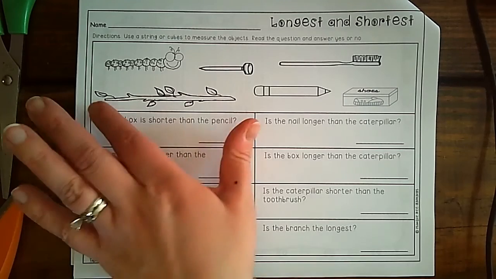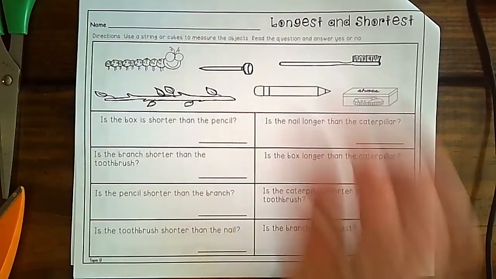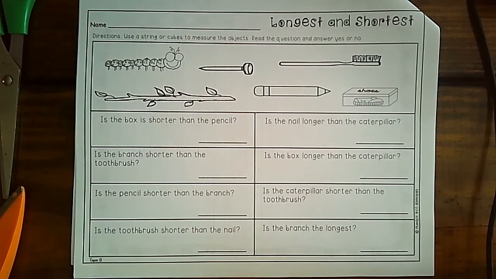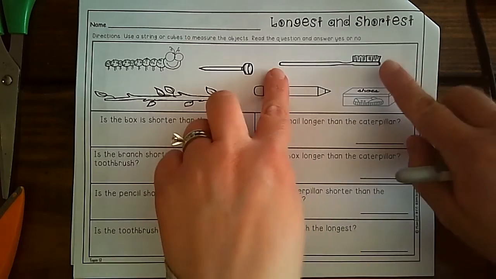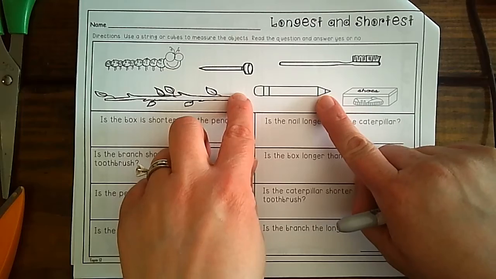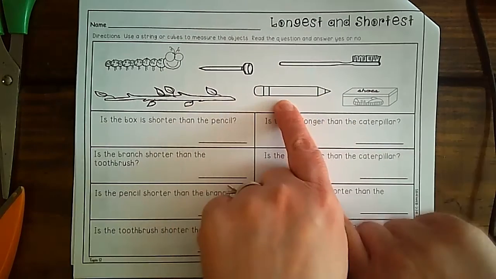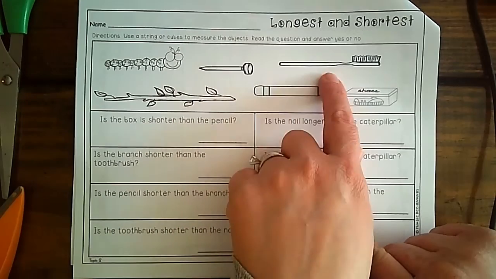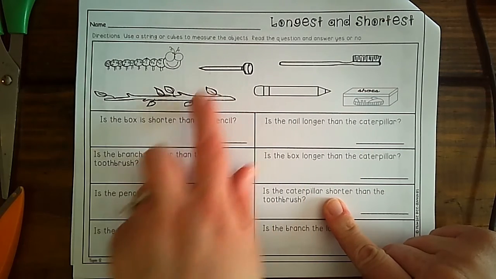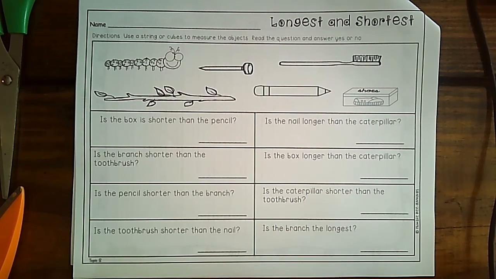So you're going to have to measure the branch and then measure the toothbrush and then put yes or no. So this one you will have to use the cubes for. And actually what I would probably do, the easiest, is to go ahead and measure all of the objects with your cubes and maybe just put underneath with a pencil how many cubes that is. And then that will help you probably go through this a little quicker.